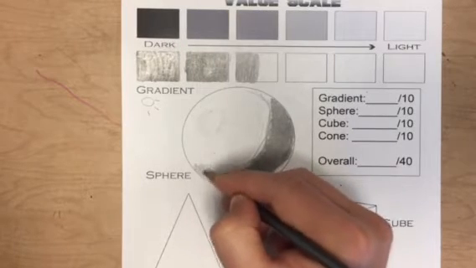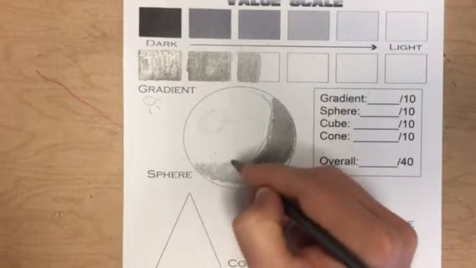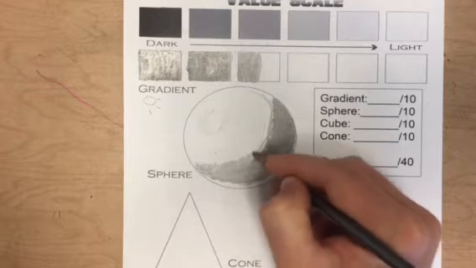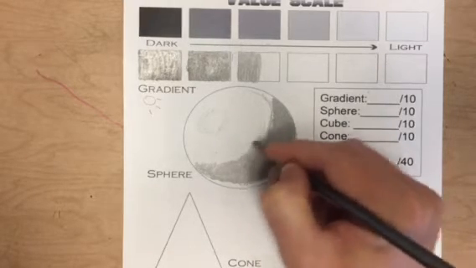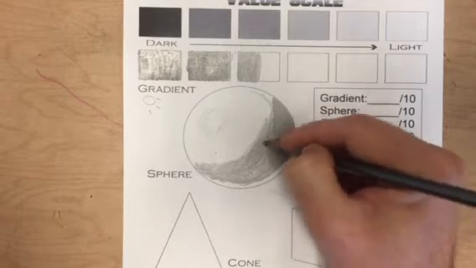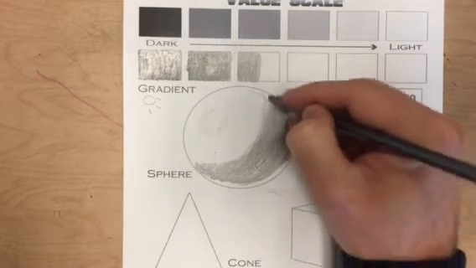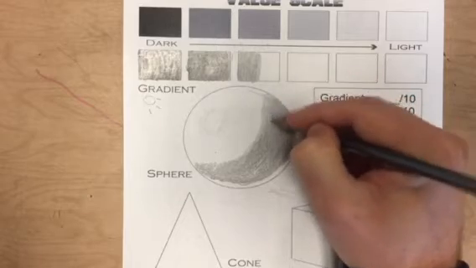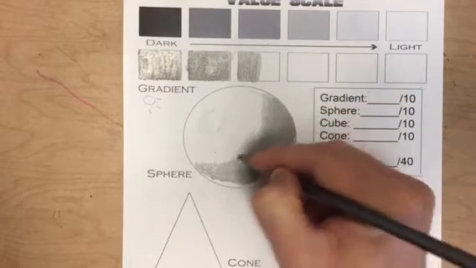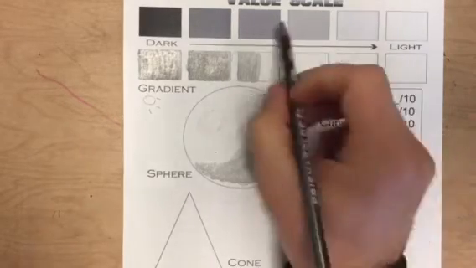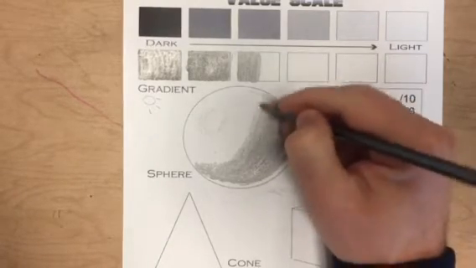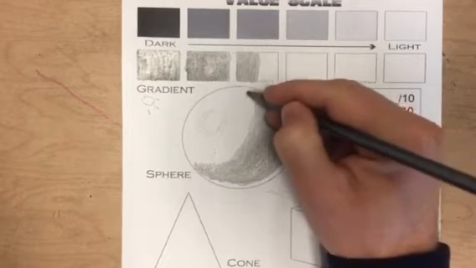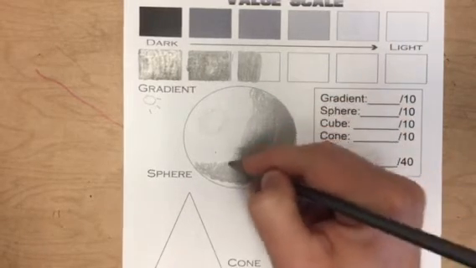Okay, so I'm just going to continue to work, and I'm getting a little bit sloppy because I'm trying to go fast. I'm lightening my value by putting less pressure and overlapping a little bit less than I did in my core shadow. This is what we call a midtone. Our midtones are going to be in this region right here of our value scale. And we're going to continue to get lighter and lighter as we work towards that highlight.